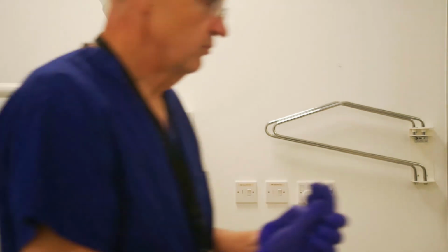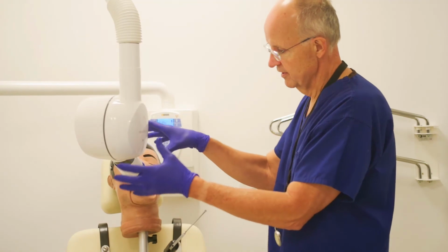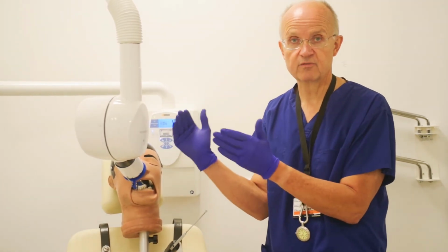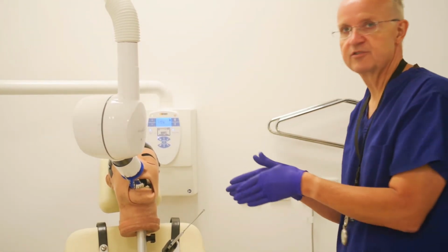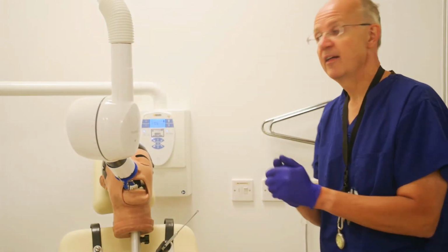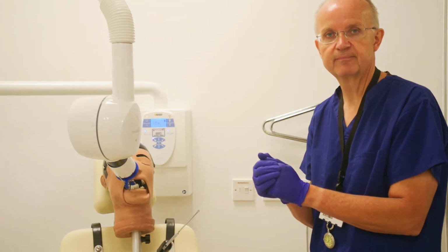Okay, so just to repeat that, you can't do everything from one side. You're trying to line something up in 3 dimensions and you're using 2 lines at right angles to do that. So you have to look at right angles to that line and come round here and look at right angles to the other. That will enable you to get it perfectly lined up and give you a really good radiograph.